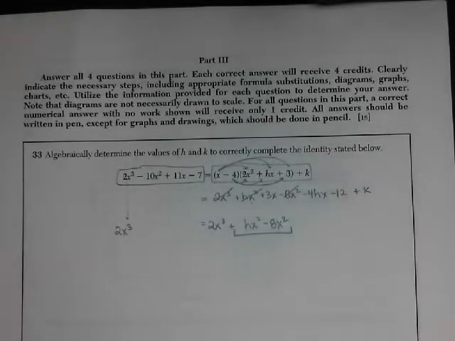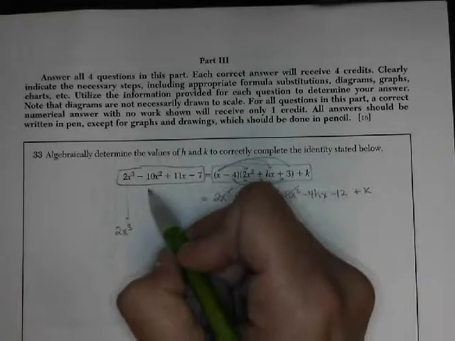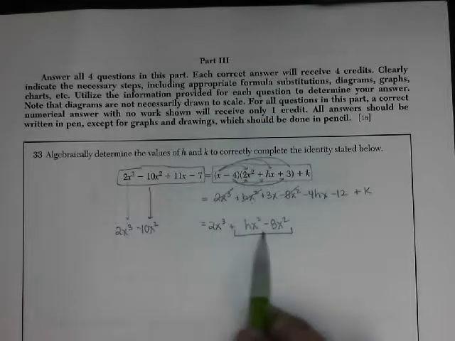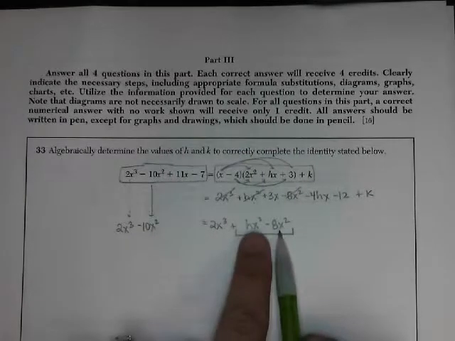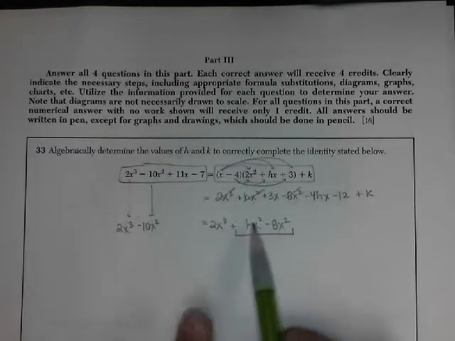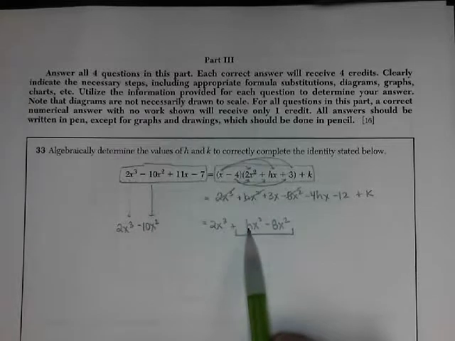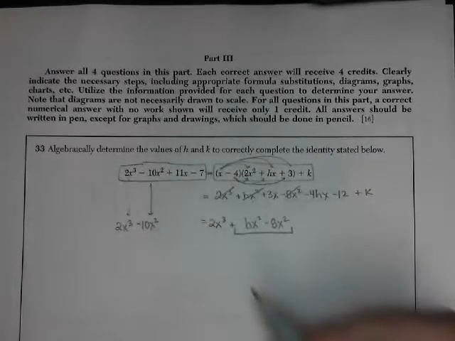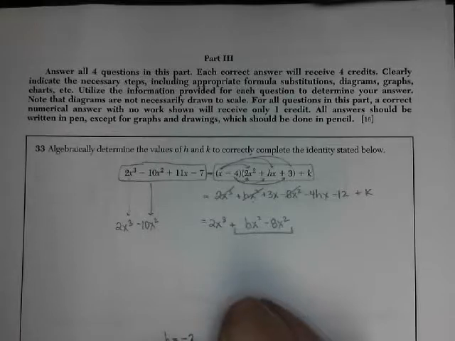Now, here's where we're going to get h. This is supposed to be a negative 10x squared. So in order to make this an identity and make them equal, we want this to become negative 10. So h would have to be negative 2, so that when you combine a negative 2 with a negative 8, you get negative 10. So h equals negative 2.